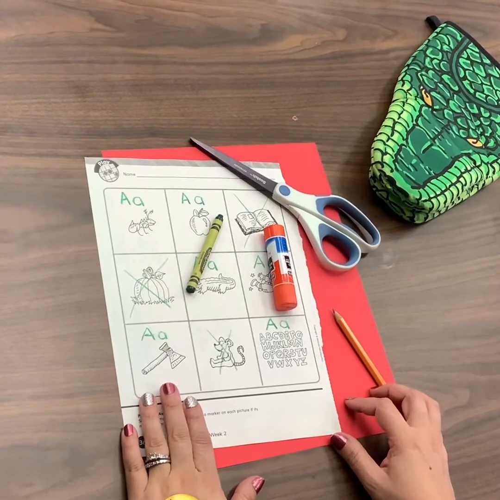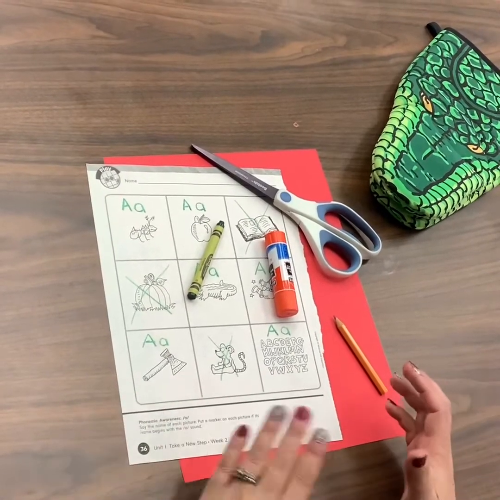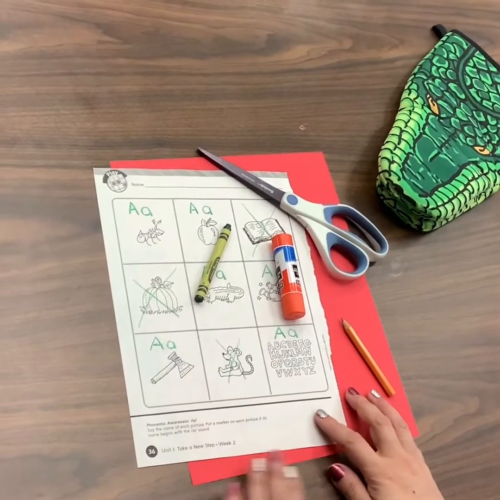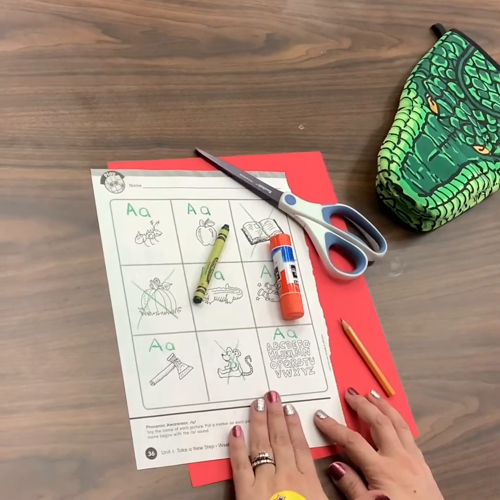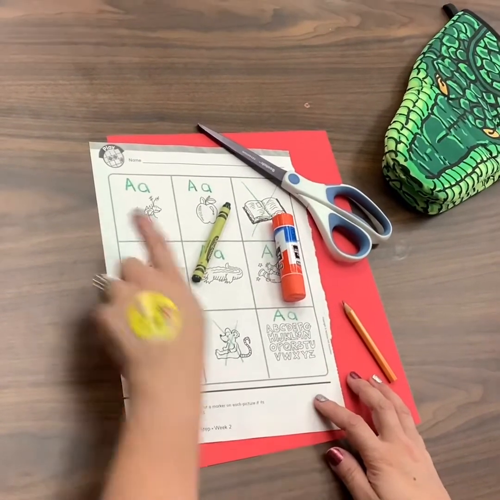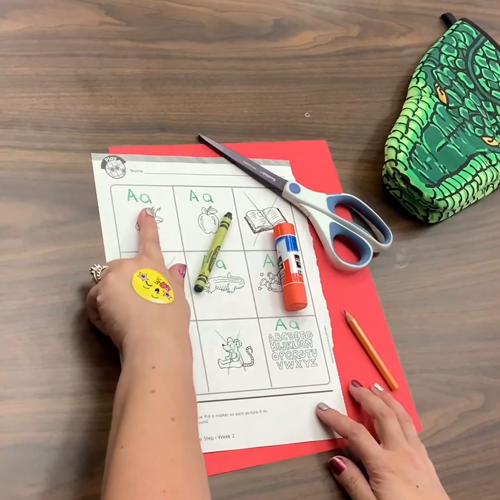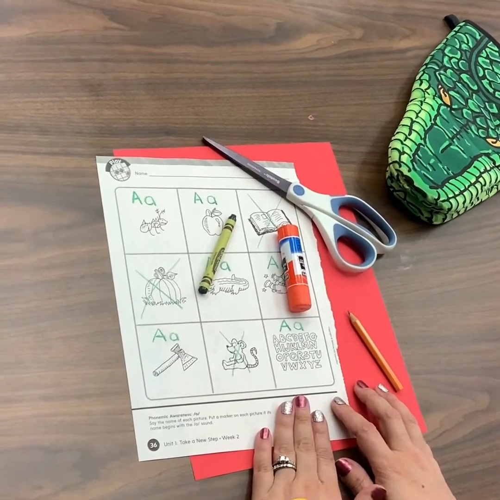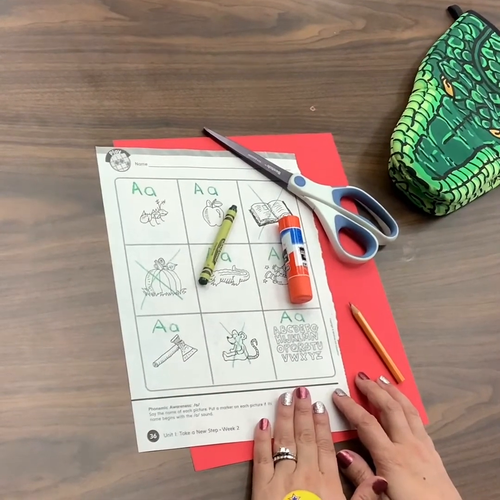All right, boys and girls, today in class we sorted A and not A, our page from our book that we took out and sorted. So we went through already and we labeled, did it start with the letter A or not, and we crossed it out.